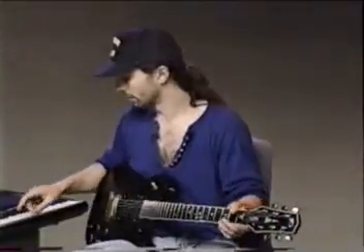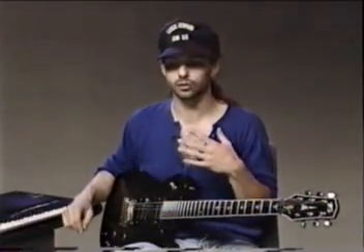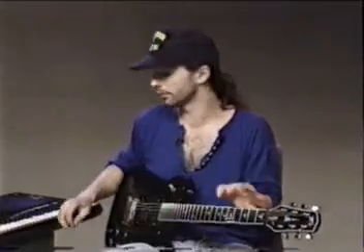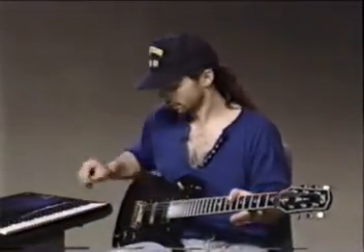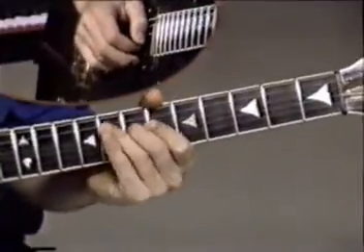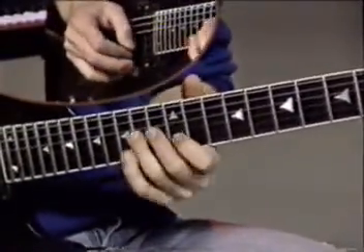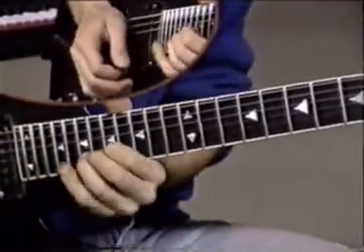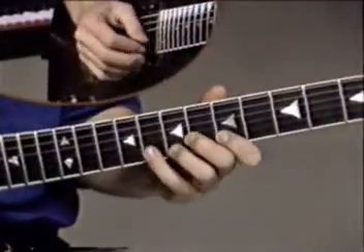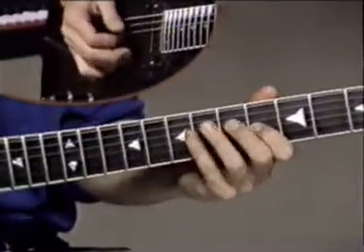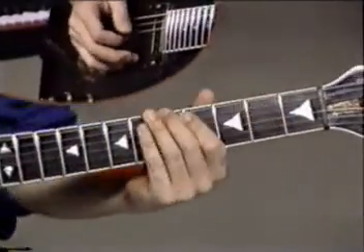Okay? The minor scale is going to have a little bit more of a weaving sound. It's going to sound a little more, I hate to use the word classical, but for now that'll be fine. Okay, you guys hear the difference?